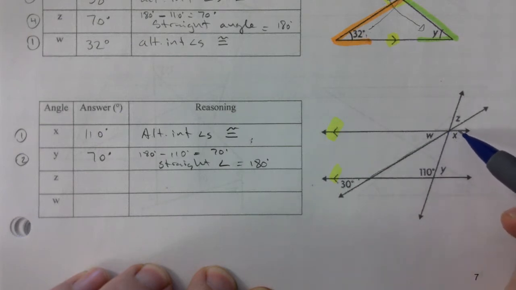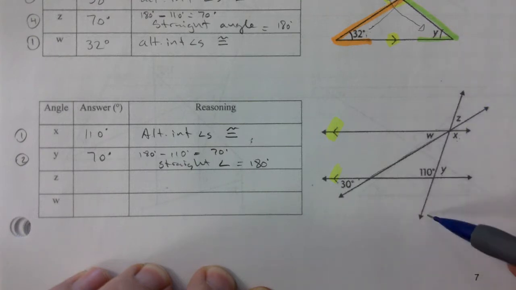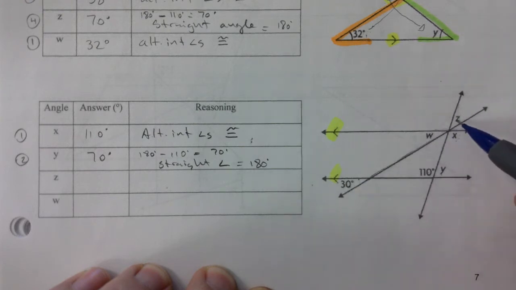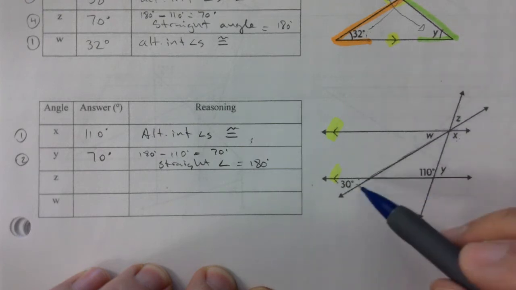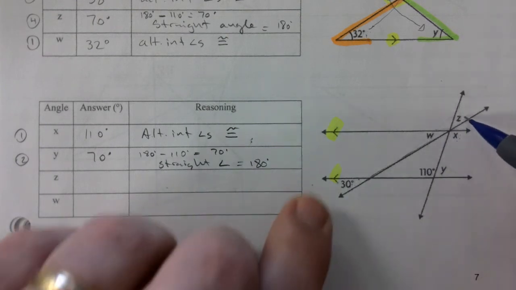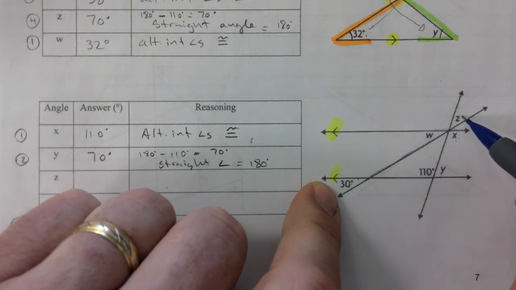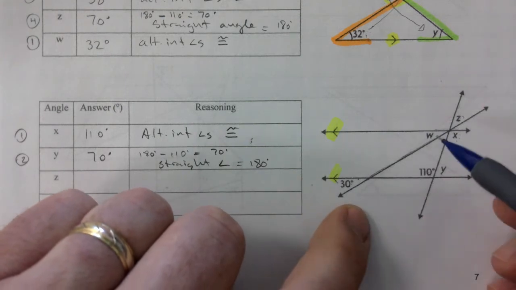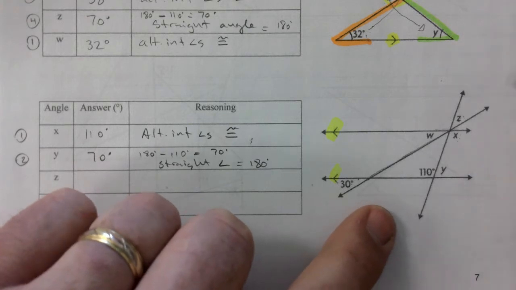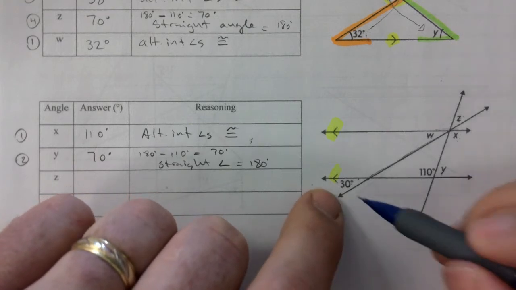And you have to be careful because it also gets cut by another one going here. So you can't really use the alternate exterior, right? And it's nothing else. There's no name for these ones here. Okay. But there's something I can do to help me out here.